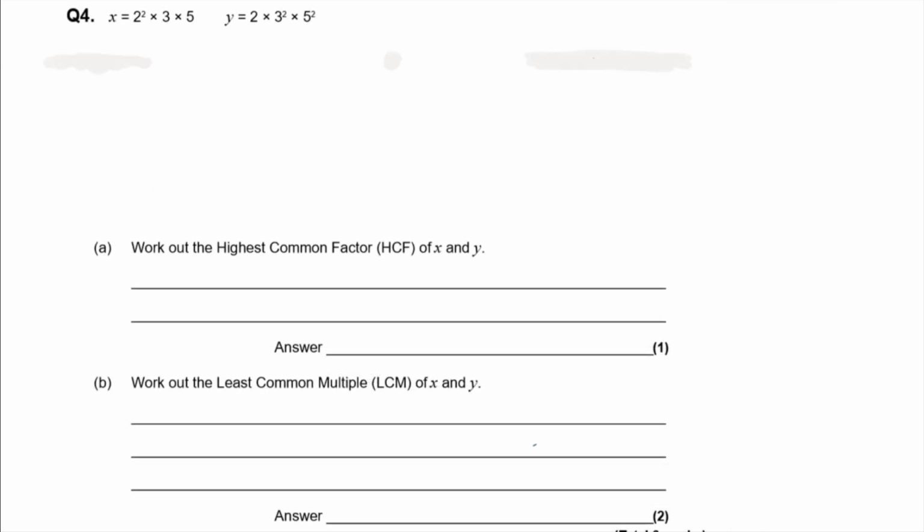Okay. Question 4, I'm told that x is 2 squared times 3 times 5 and y is 2 times 3 squared times 5 squared. Work out the highest common factor of x and y. So again, I've got a 2 and a 2 squared, so 2 is common. I've got a 3 and a 3 squared, so 3 is common. And I've got a 5 and a 5 squared, so 5 is common. So 2 times 3 times 5, 2 times 3 is 6 times 5 is 30.